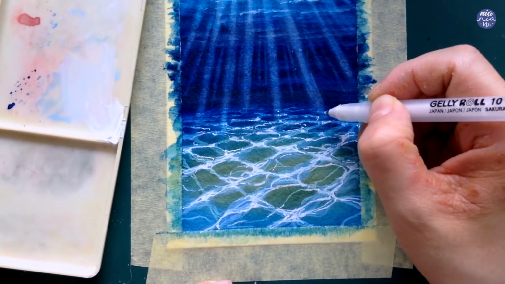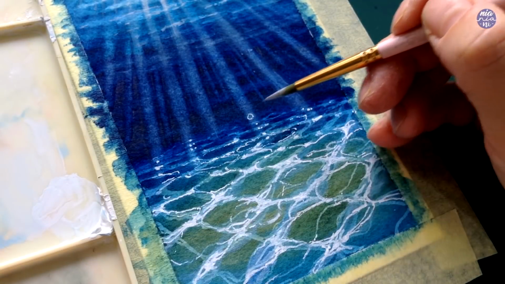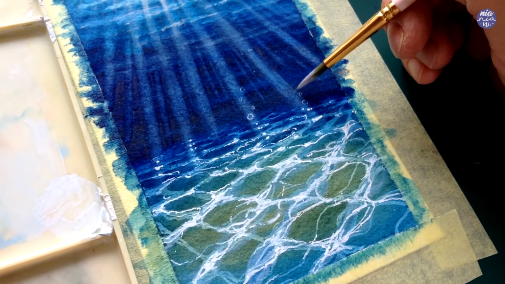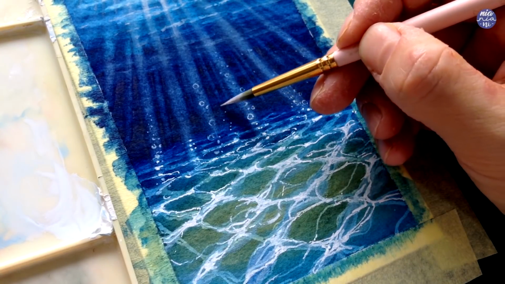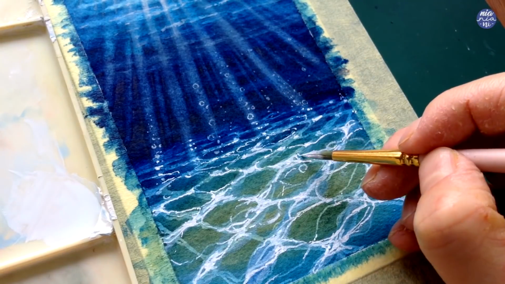As the final detail, I'm going to add bubbles. I'm going to vary this by drawing out circles as well as tiny dots for the smaller ones, and I'm going to place them from the bottom floating upwards and also where the glow is. And then at the end, I'm also going to add splatters with the white gouache.